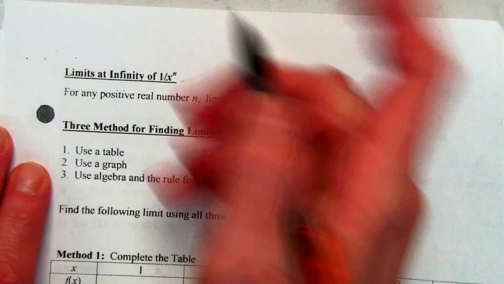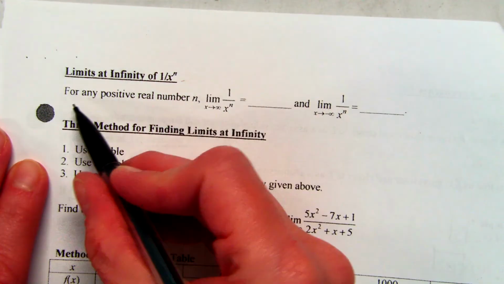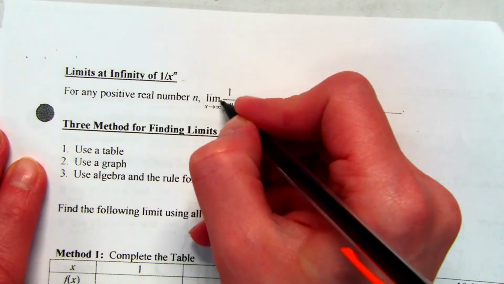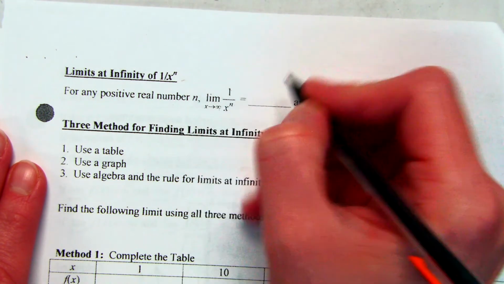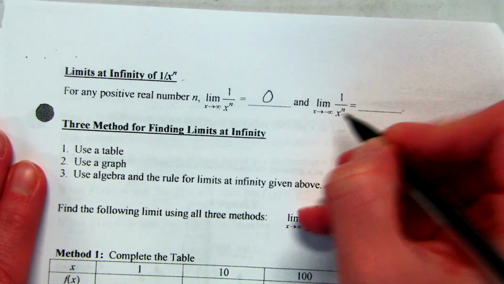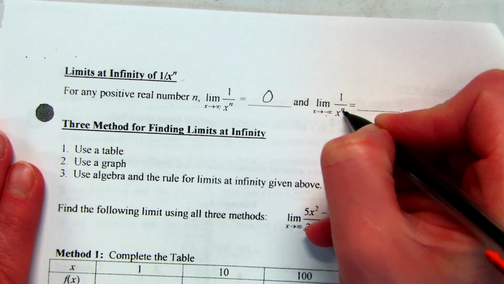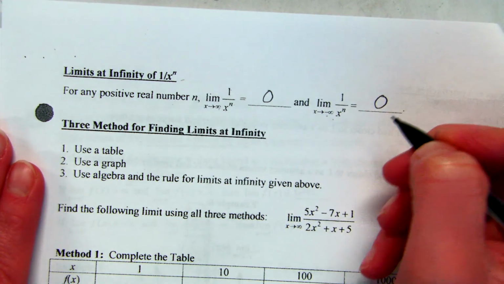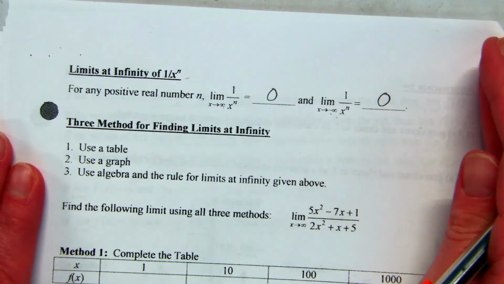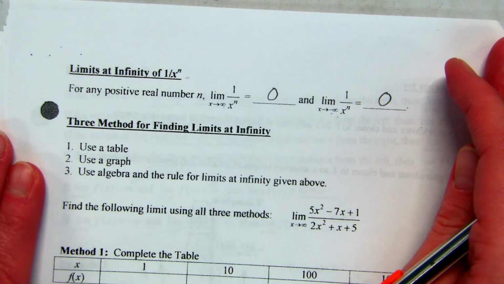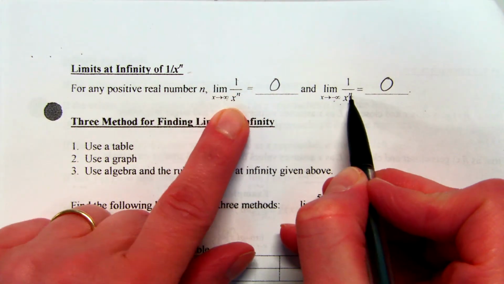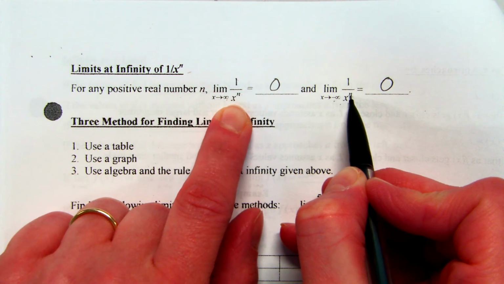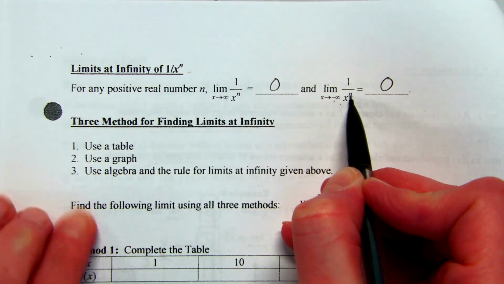Limits at infinity of 1 over x to any power: for any positive real number n, if you take the limit as x approaches infinity of 1 over x to the n power, your answer is 0. And at negative infinity, 1 over x to any power is 0. This is a rule you can memorize, and if it shows up, you can just go, hey, I know that is 0. Because the bigger you make the power down here, the smaller the numbers you're going to get, the faster it's going to get close to 0.